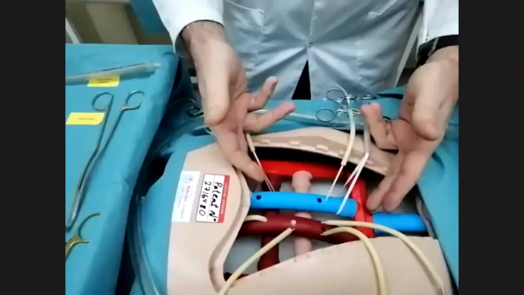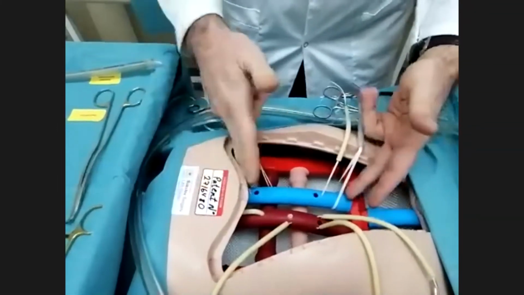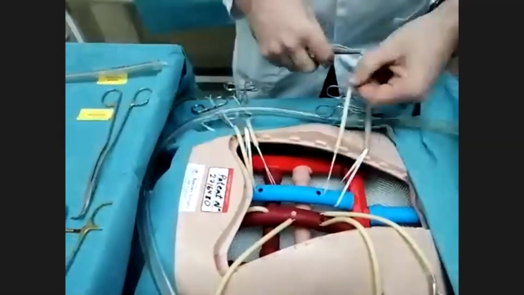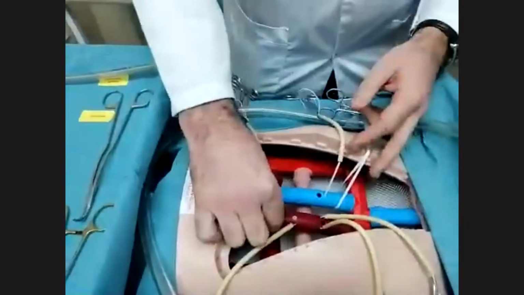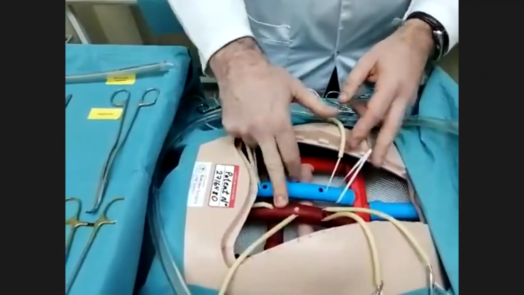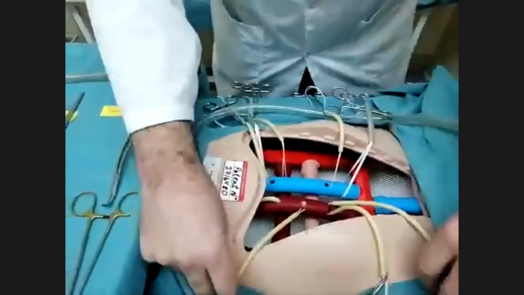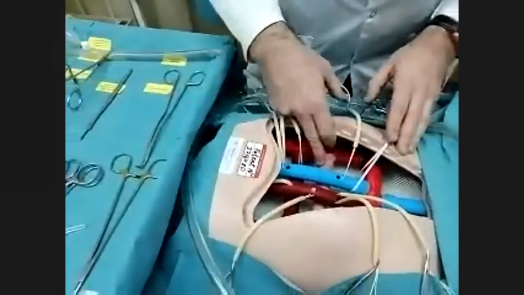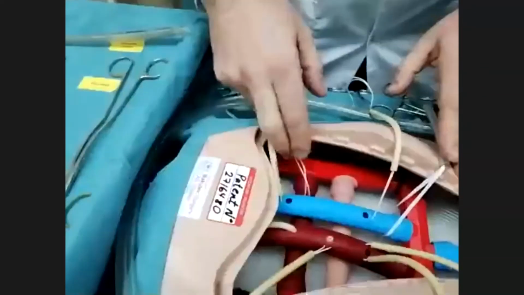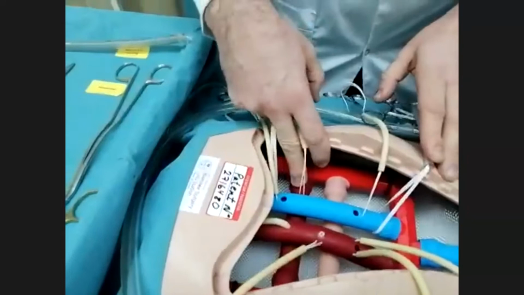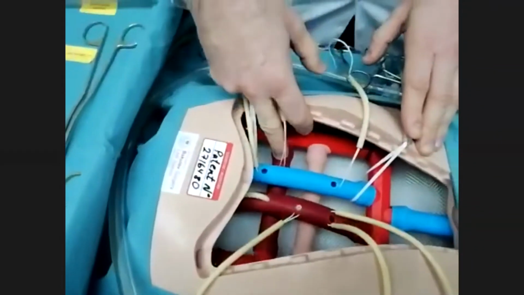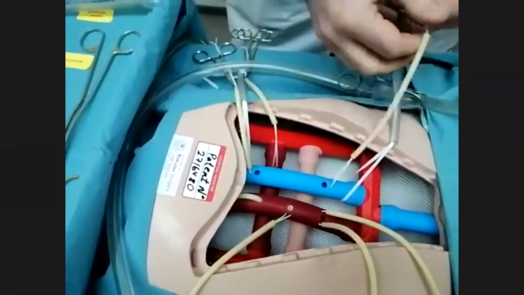The blue tube is a venous segment of the heart, and the red tube is the ascending aorta. This tube is the right and left pulmonary artery, and this tube is a pulmonary vein.